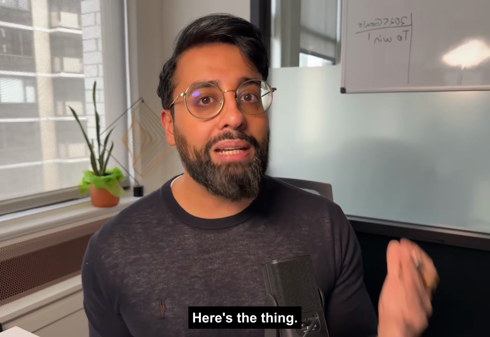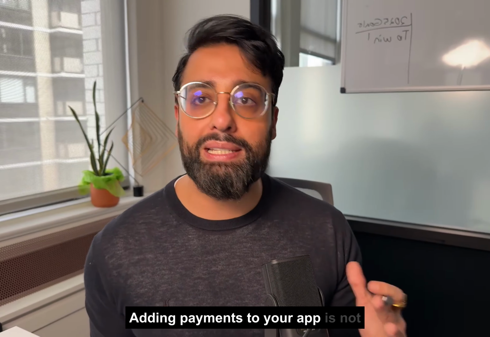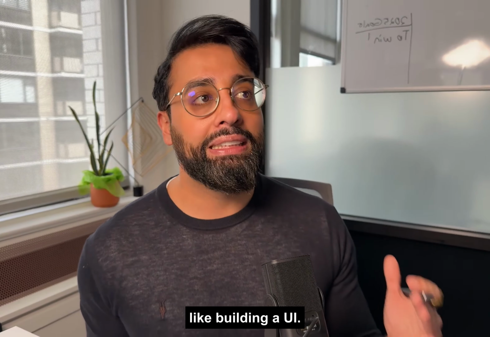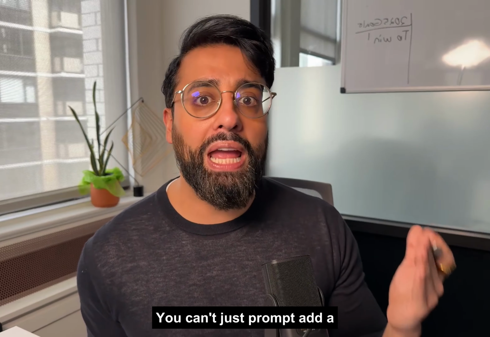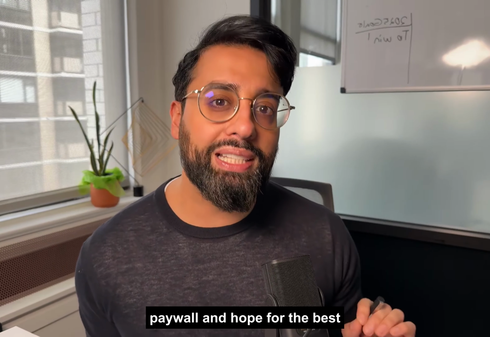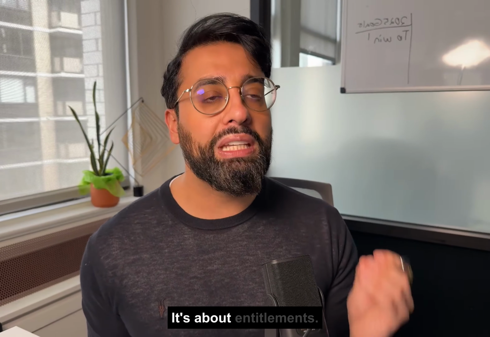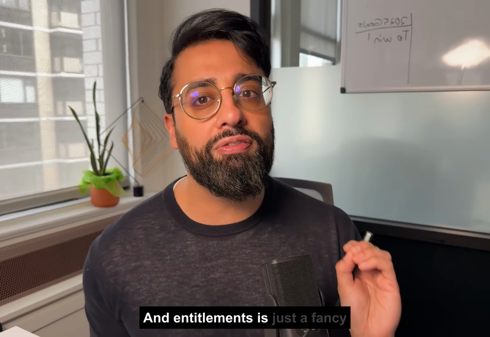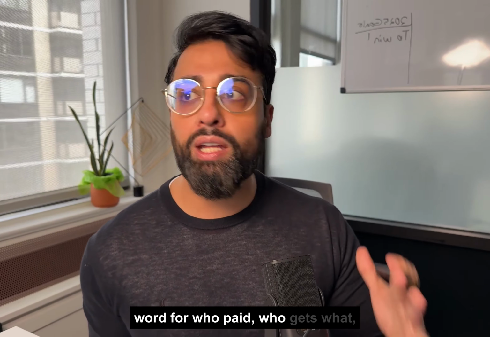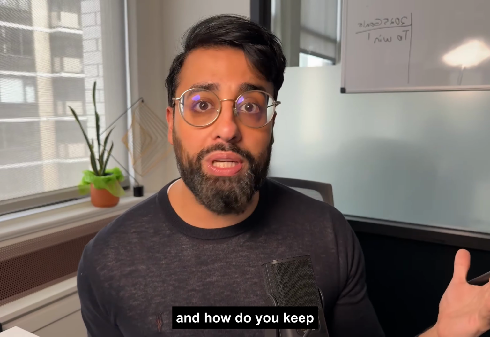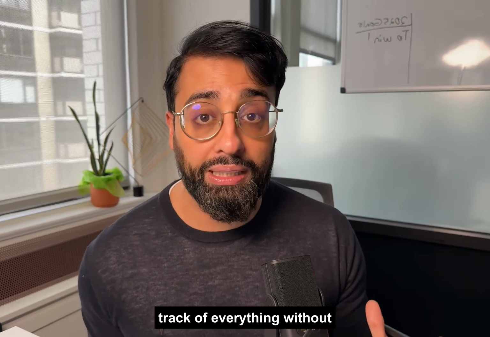Here's the thing. Adding payments to your app is not like building a UI. You can't just prompt "add a paywall" and hope for the best, because monetization isn't just about collecting credit card numbers. It's about entitlements. And entitlements is just a fancy word for who paid, who gets what, and how do you keep track of everything without breaking everything.